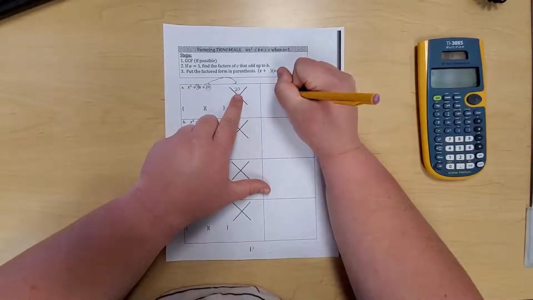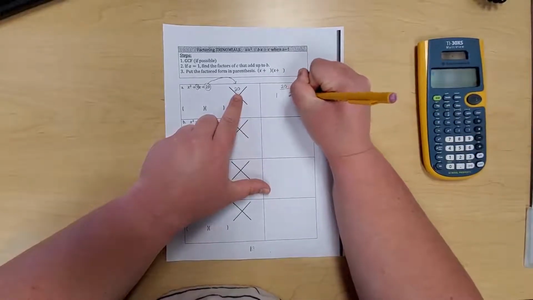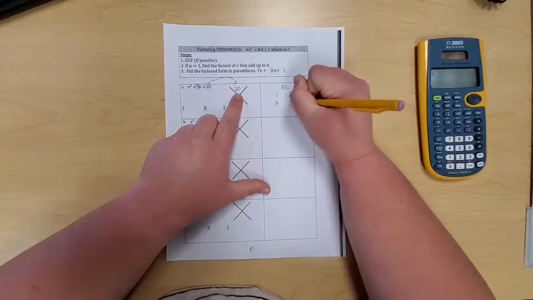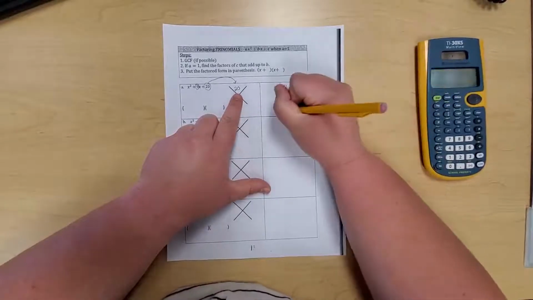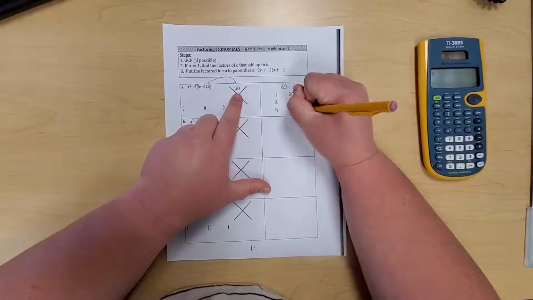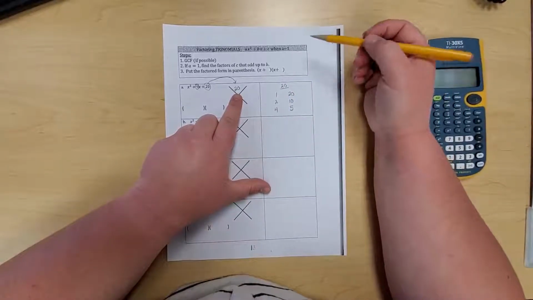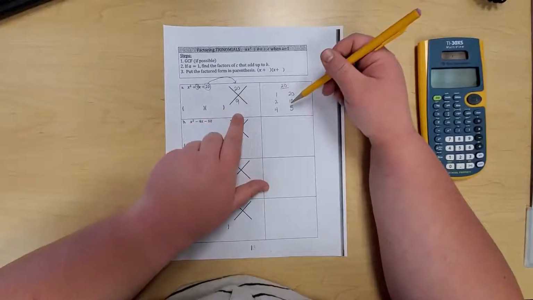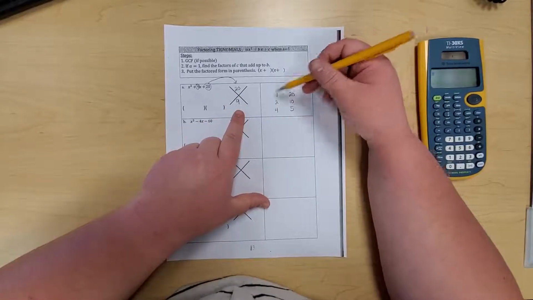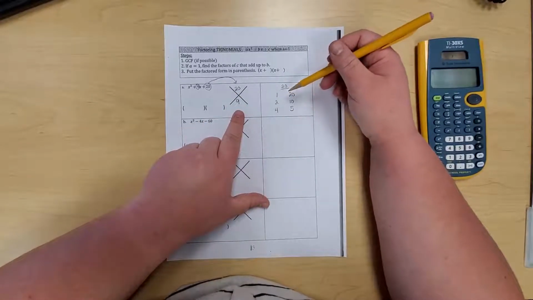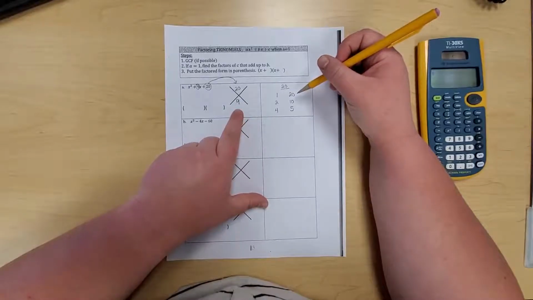All right, so 1 always works. That's 1 and 20 in this case. 2 and 10. 3 does not work. 4 and 5 are my other factors. Now, 20 is positive in this case, so that means all my numbers are the same. 9 is also positive, which means all my signs are positive. So now I just need to figure out which pair adds to 9.